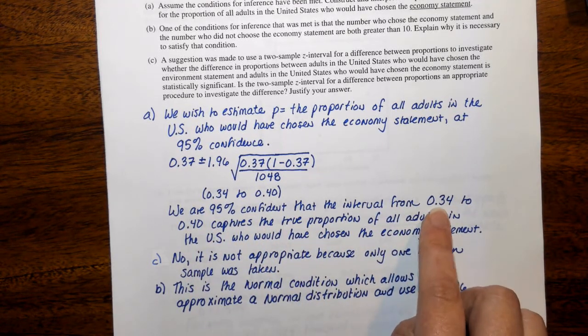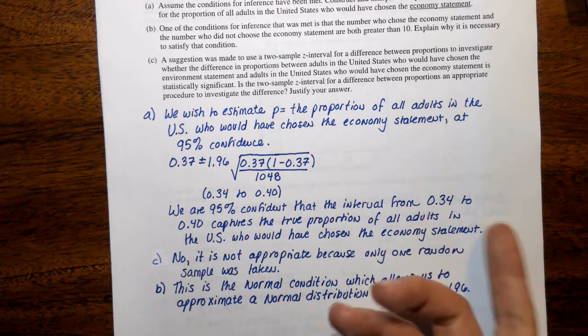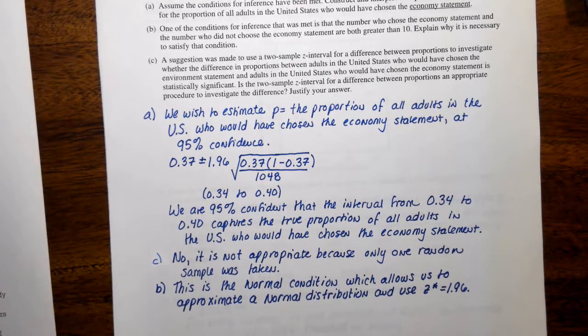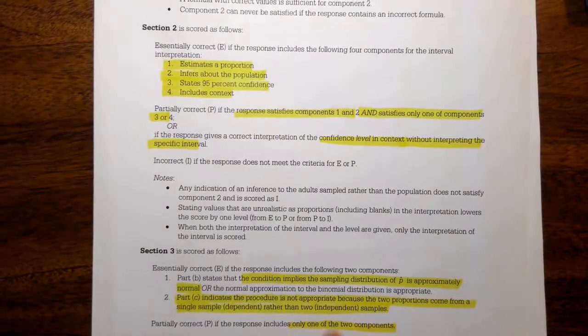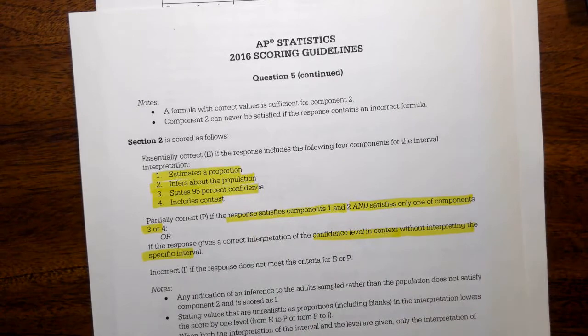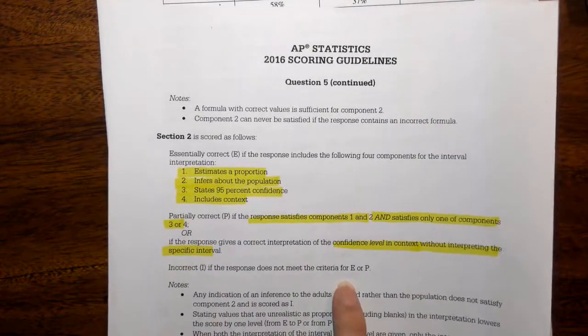So you don't even need to have these calculations to still recover your grade for section 2. And if you have only one of those two things, no. That's it for section 2. Okay. And then an I if there's nothing else.